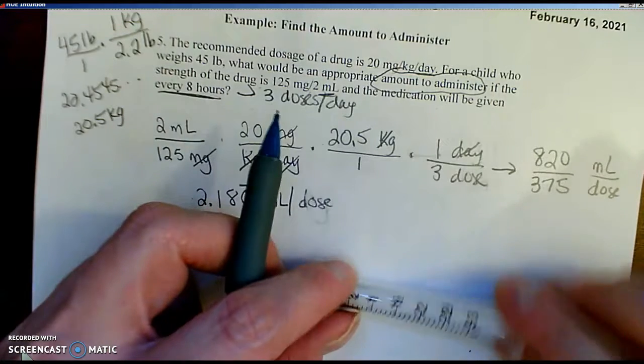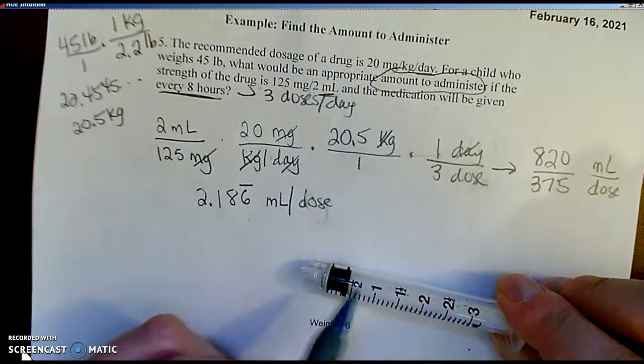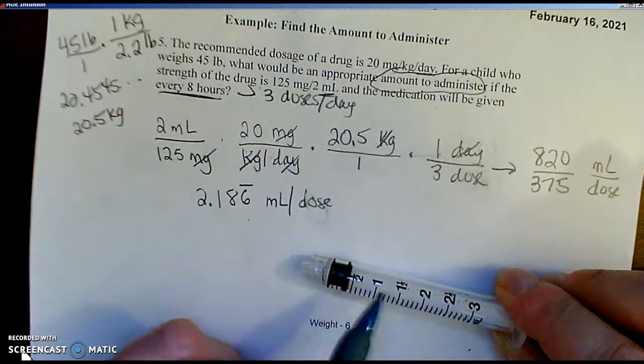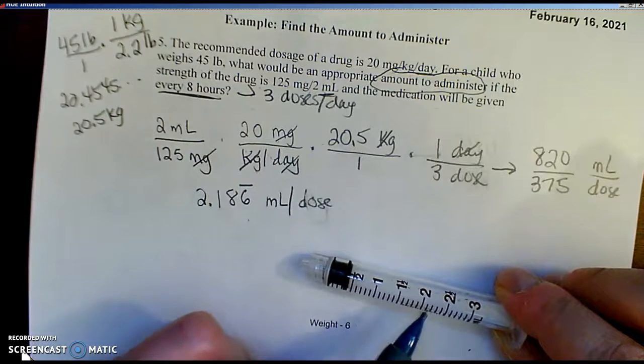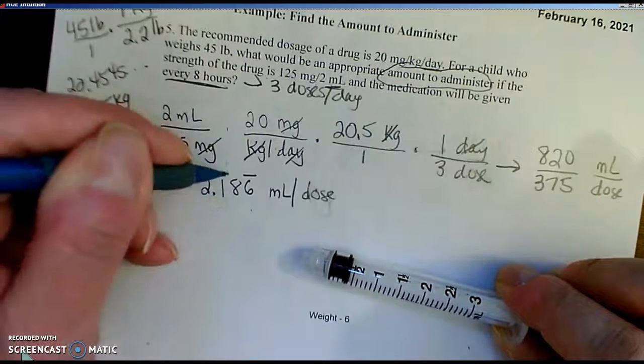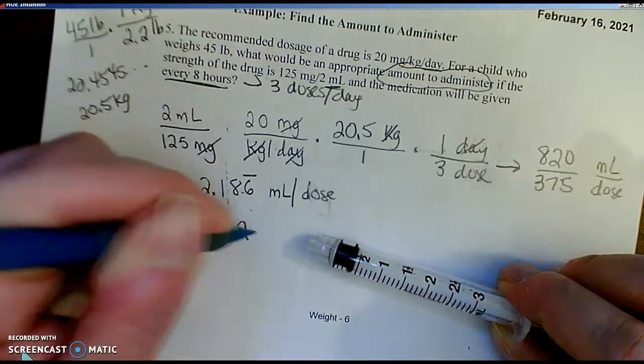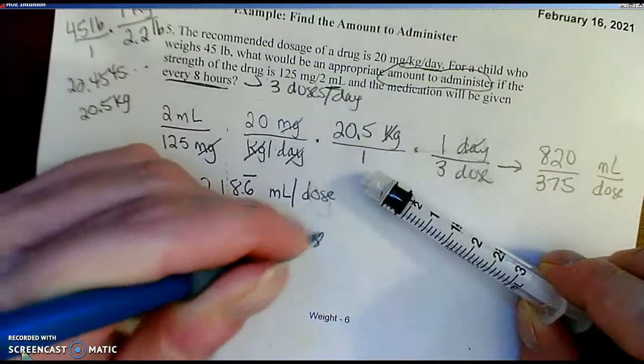So this is a 3 milliliter syringe, and as you can see here, this is 1, this is 2, this is 3 milliliters, and these are calibrated to the nearest tenth. So we're going to round this to the nearest tenth. So we're going to make that 2.2 milliliters per dose is the amount to administer.